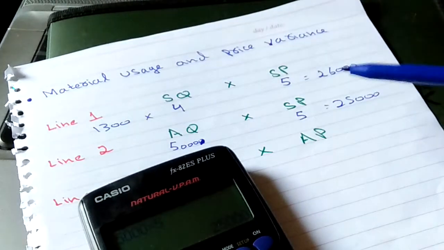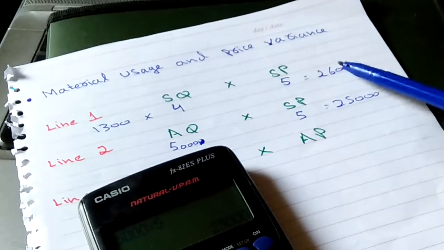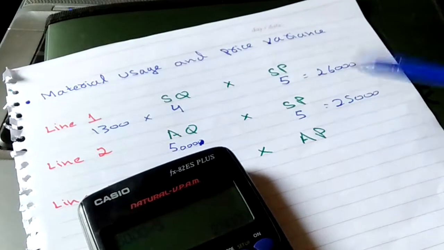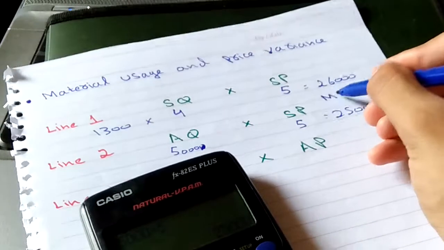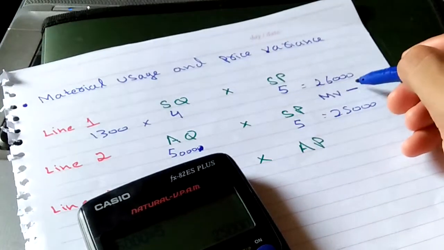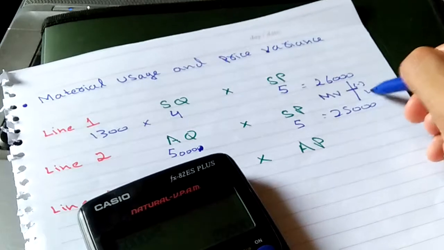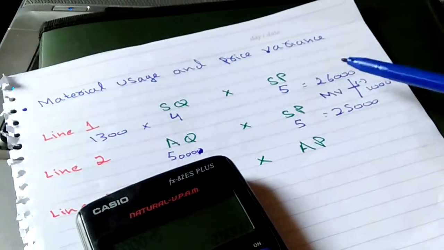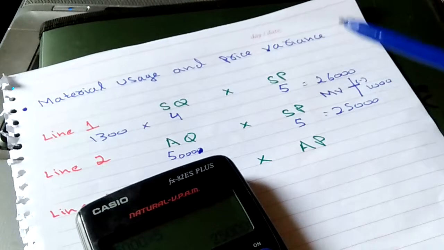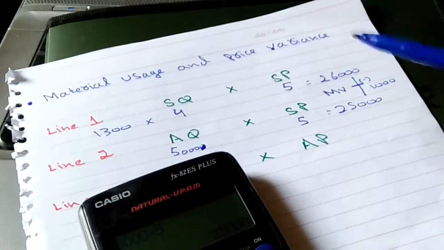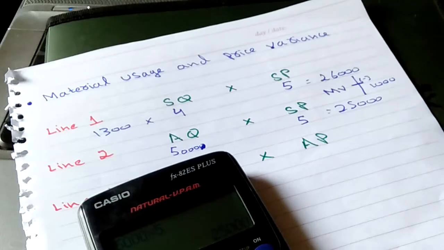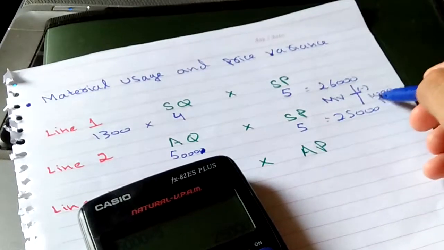Now by comparing line 1 and line 2 we are going to get the material variance, MV, and we subtract these two lines and we get 1000. So you can see the standard quantity and the standard cost, the expected cost, is 26,000, and the actual cost comes to 25,000. So we have saved 1000, so this result is better, so it is favorable.